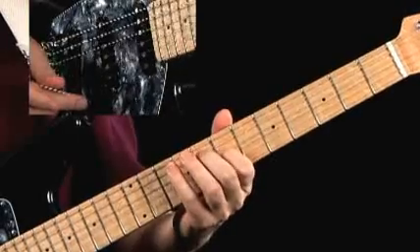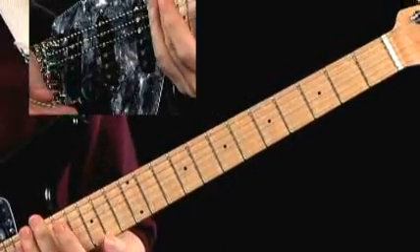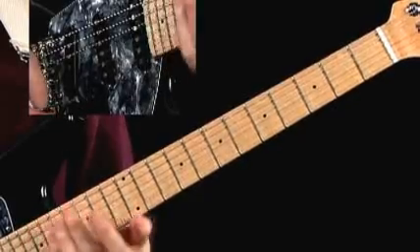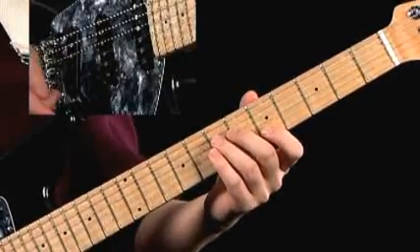so you can see there's two different types of scales here, and they have unique sounds to them, and we'll take a look at those in a few minutes on how to exactly play them and improvise with them.